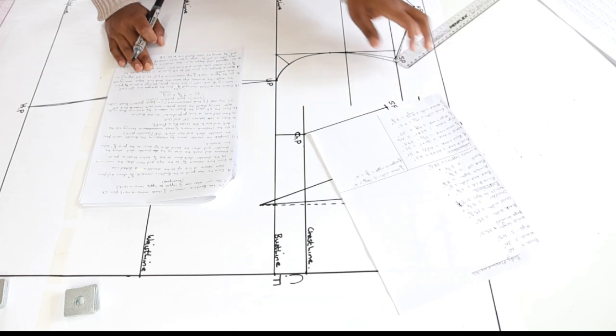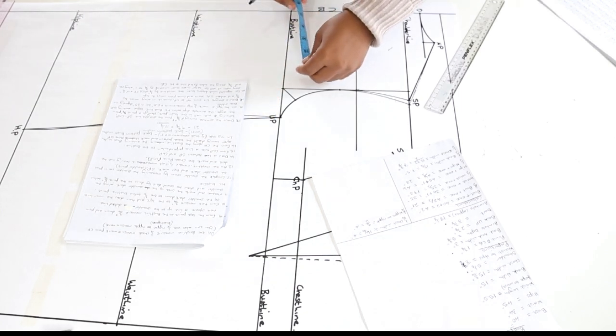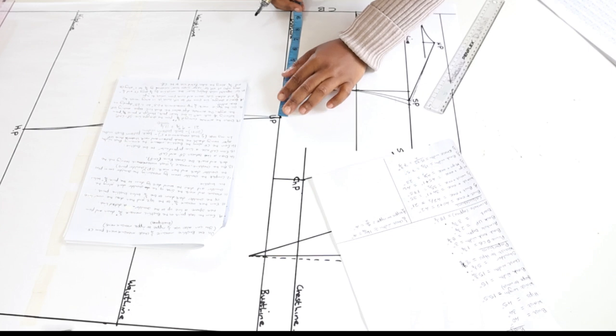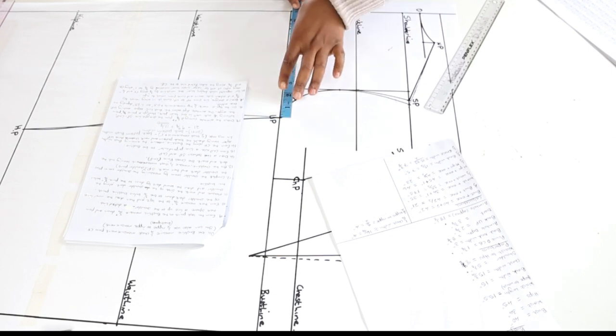We are then supposed to subtract the space that has already been taken by the back right here. So it means we are going to measure the bust line for our back from UP up to the center back. And in my case, the answer is 9 7/8 of an inch.